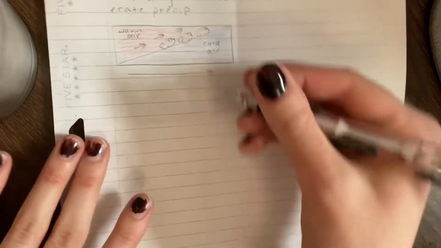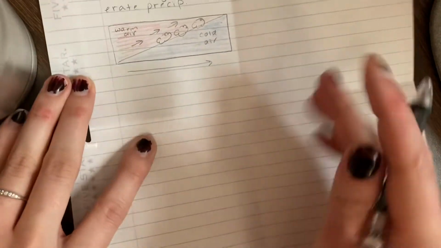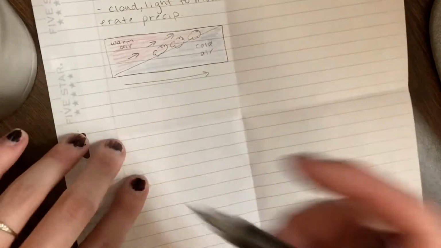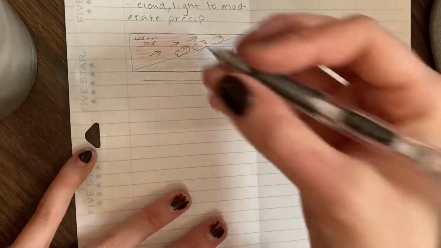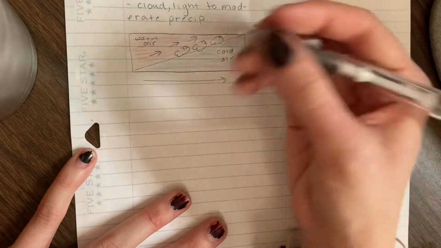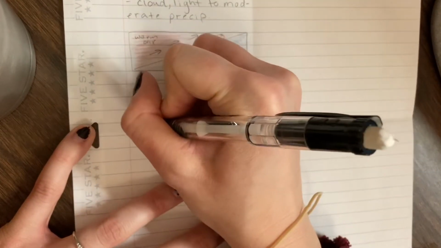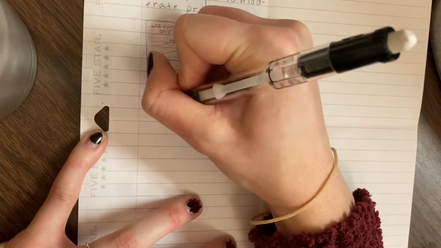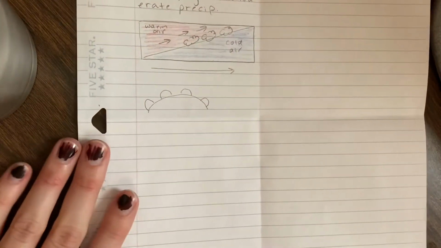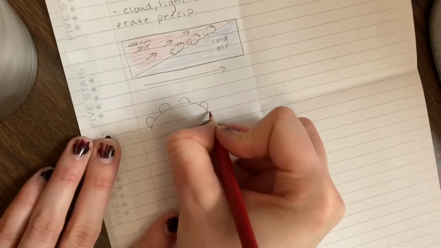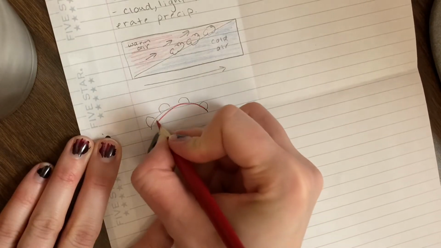Okay, and then beneath that, still in the top section here, like here's the fold right here, we're going to draw what a warm front is depicted by on a weather map, so like what you'd see during the weather section of the news. So warm fronts are shown by a line that has red semicircles coming out of it.